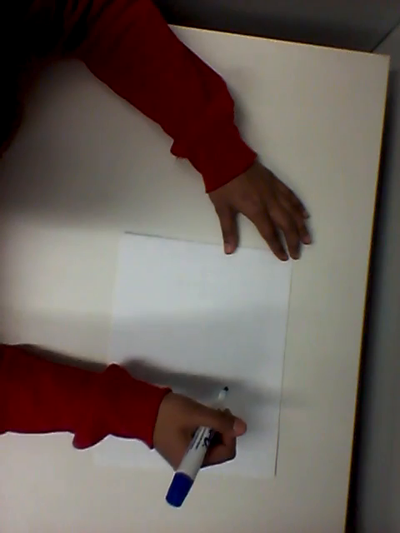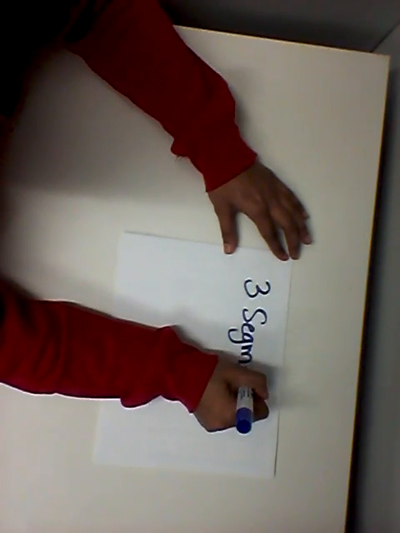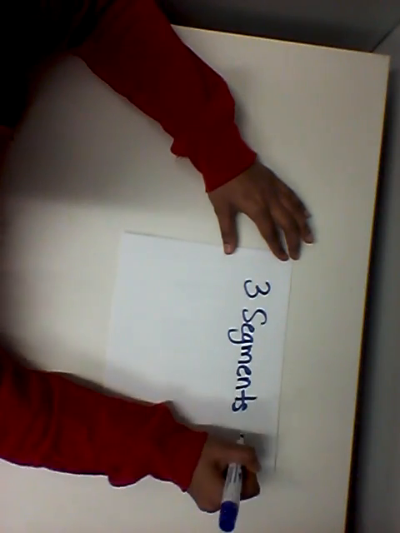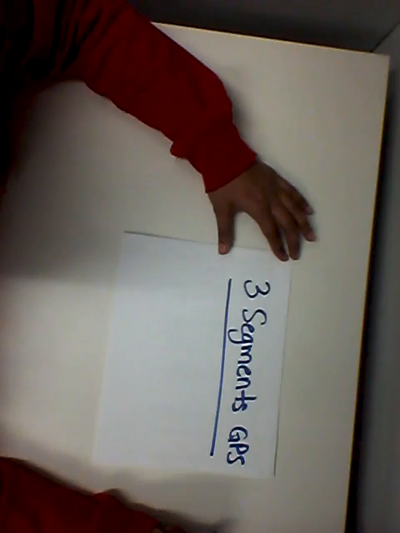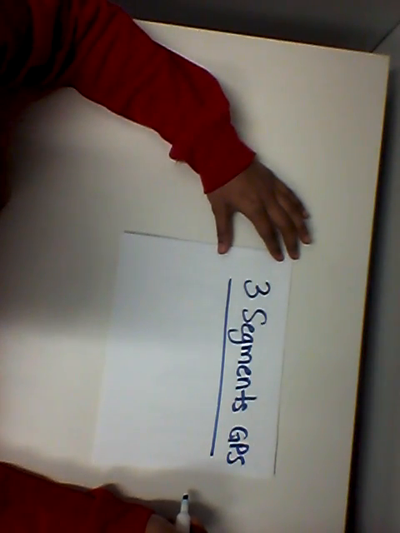So, to find the exact position of an object on Earth, there are 3 segments of GPS. And we're going to go into those 3 segments today and how they help you find your actual location.